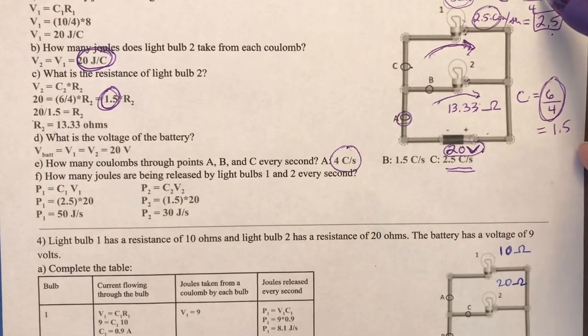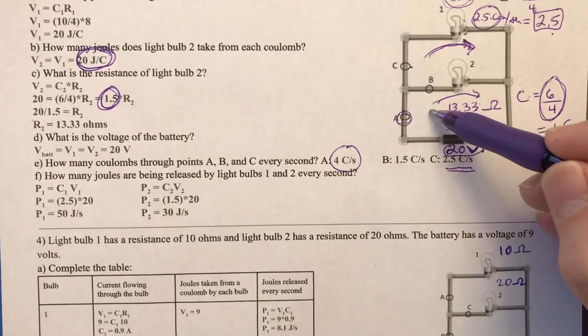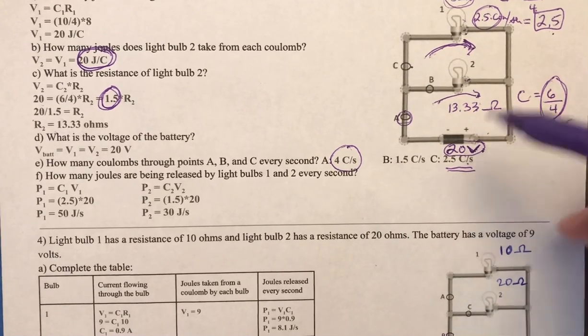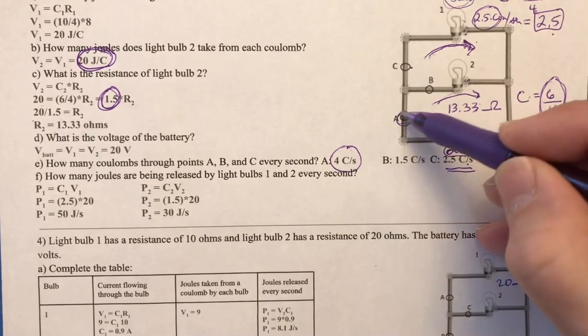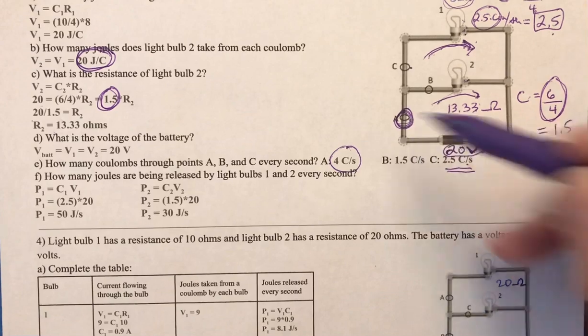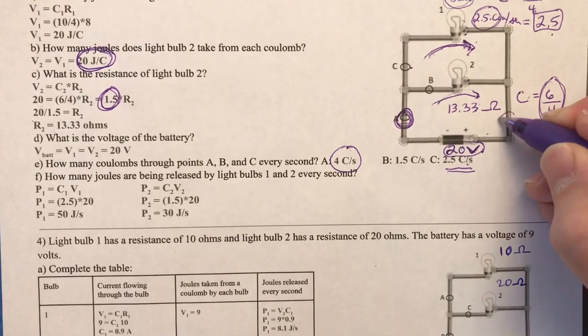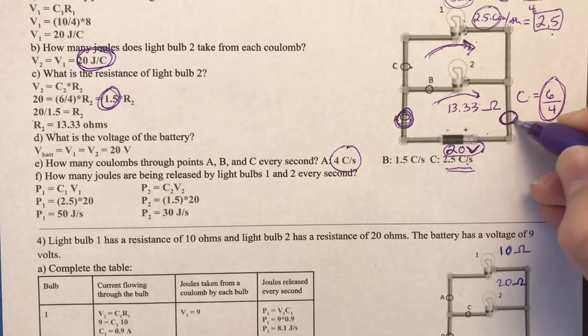That was given to us actually, 10 divided by 4. And here through this one is 1.5. So once again, the current through here is equal to the total current here. Now, your teacher didn't ask this, but the current through this point right over here would also be 4.